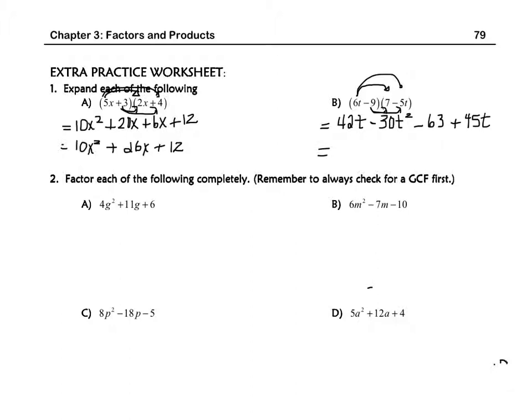So we've got a negative 30t squared. And we've got 42t and 45t, so that would be plus 87t, minus your 63.